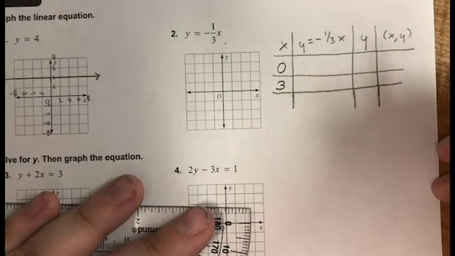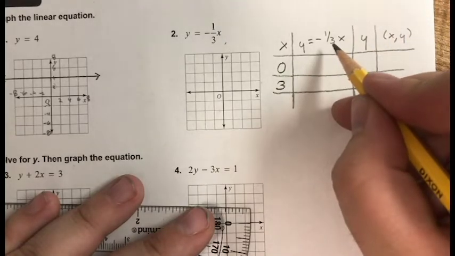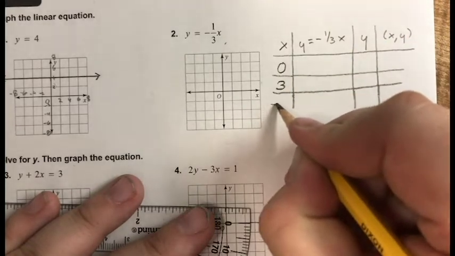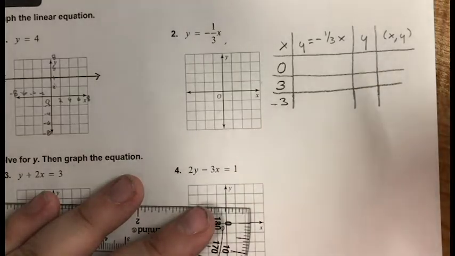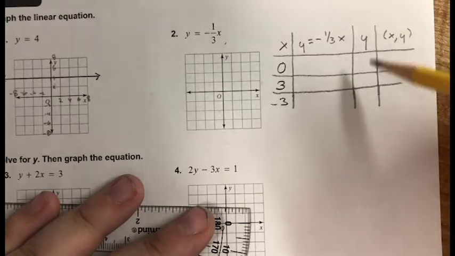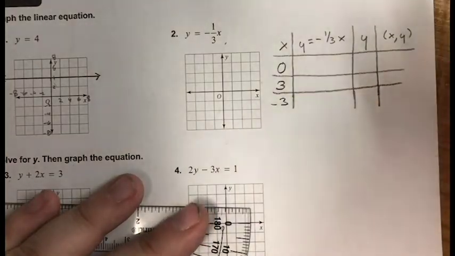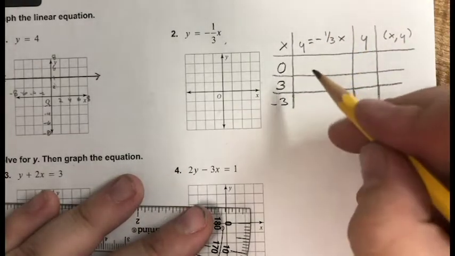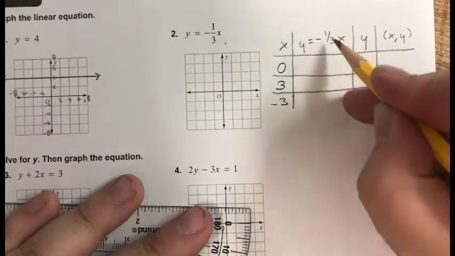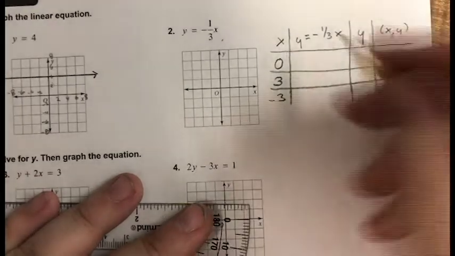So what's another number we can use? Well, we know that the denominator is 3, so why don't we use a negative 3? This is going to cancel some numbers out, and it's going to give our y value a nice even number. We don't have to worry about fractions. Could I use any other number? Absolutely. But why work so hard? Get rid of that fraction by multiplying it by its denominator. So let's plug things in.